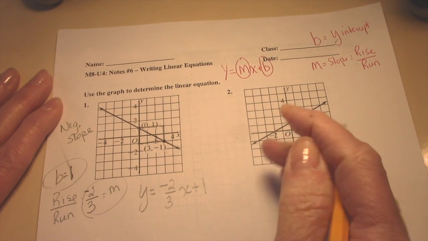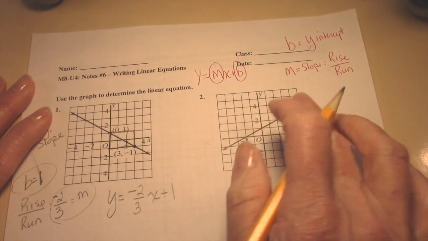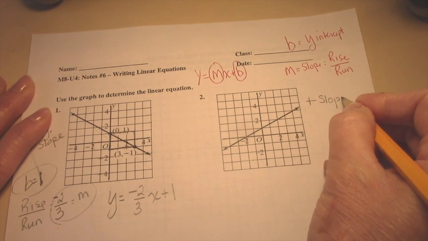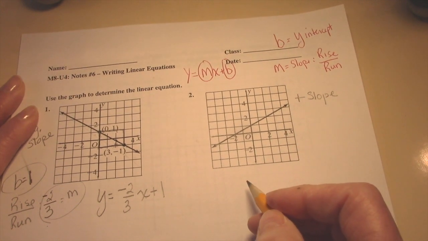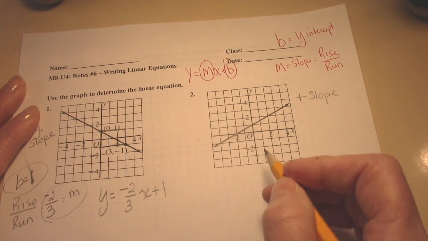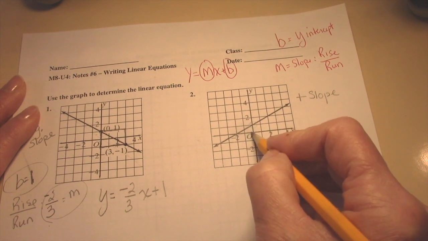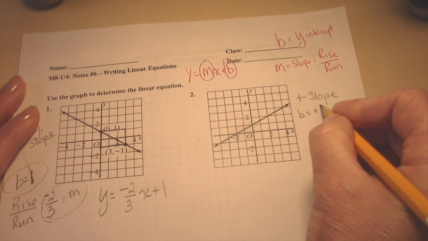Okay? Let's take a look at number 2. This line's going uphill, so I know it's definitely going to be a positive slope. We agree, going uphill, positive slope. Can I find the b? The b, right here, look, it crosses the y-axis perfectly, okay? Perfectly, another one crossing at positive 1.